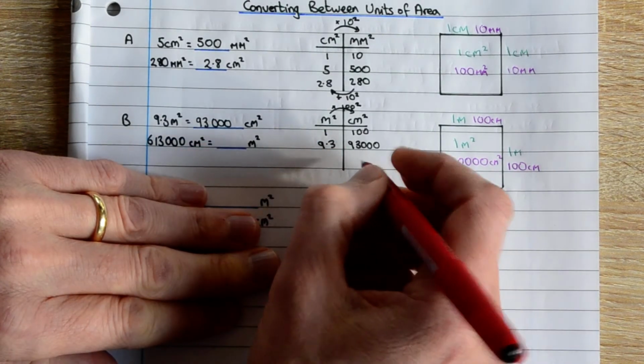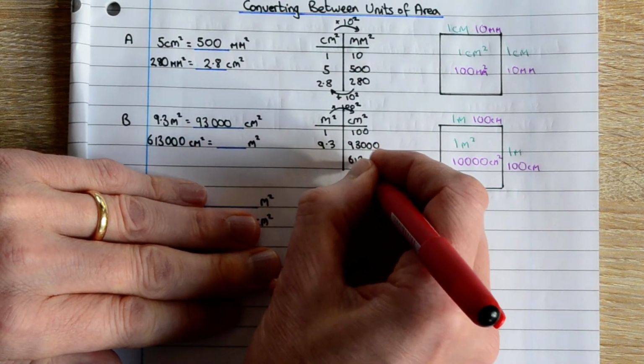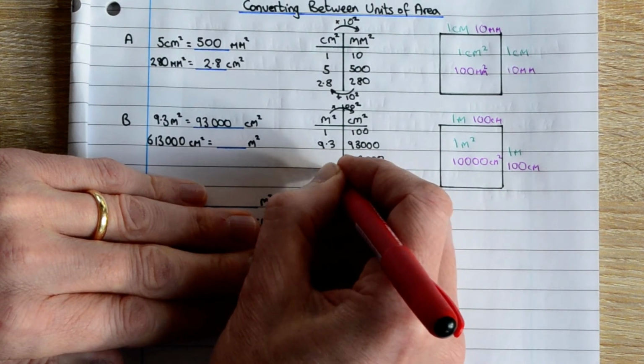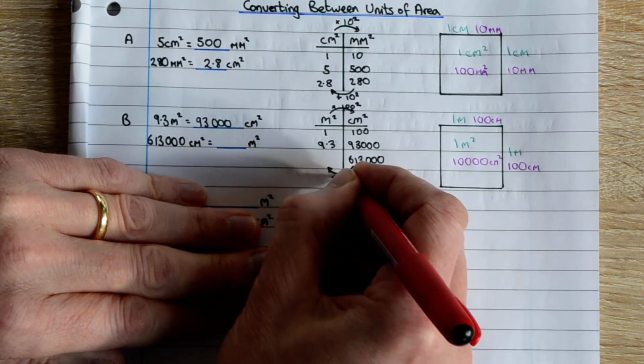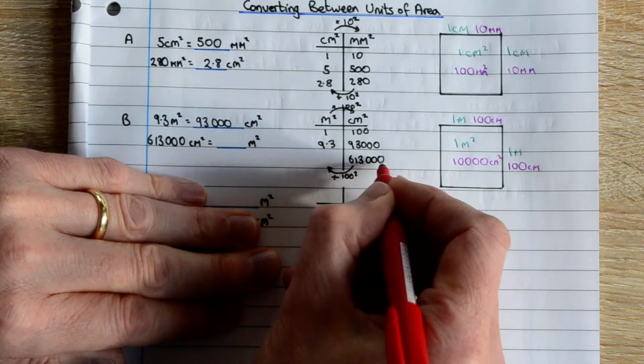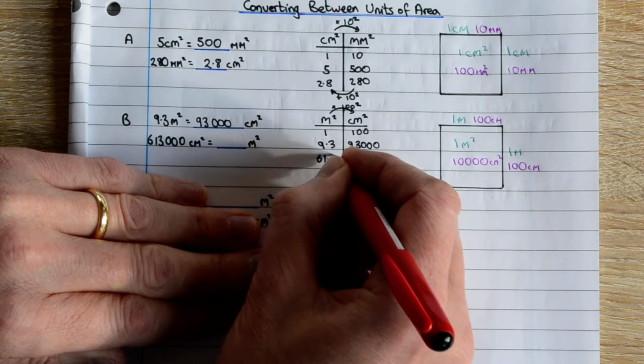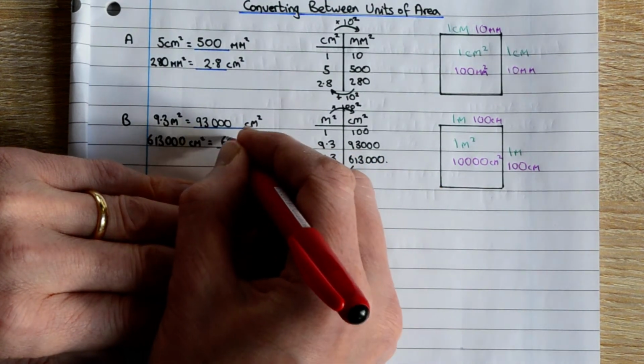Working back the other way, we divide. .3, and that's our answer.